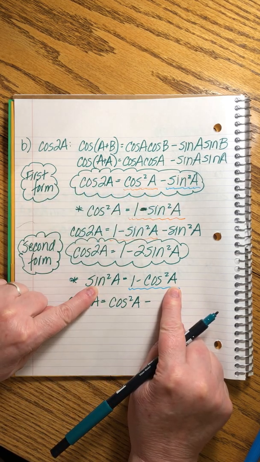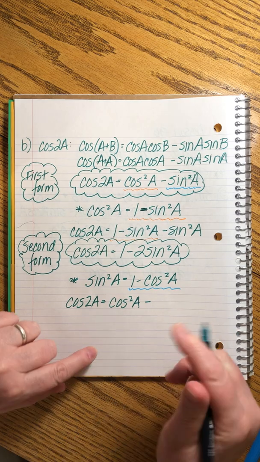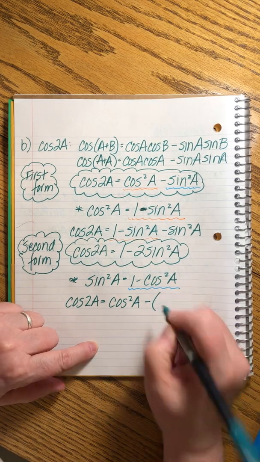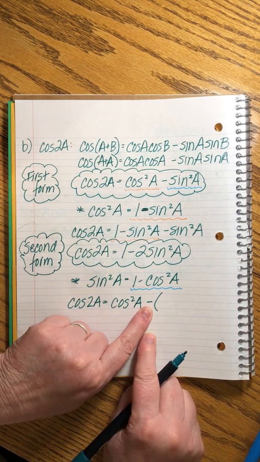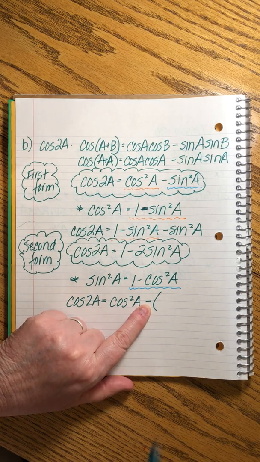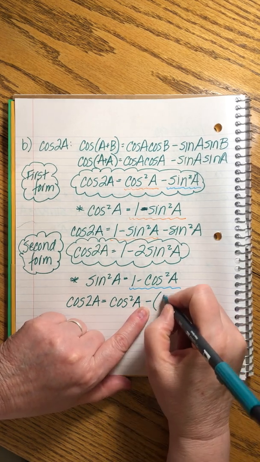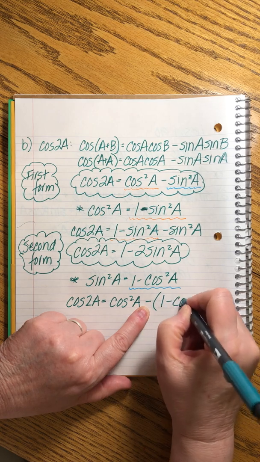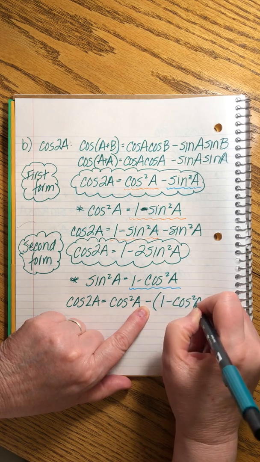I'm gonna need parentheses here because look, there's a minus sign. So this is the trick of the third form, you have to be really careful about this minus sign. This is 1 minus cosine squared A.